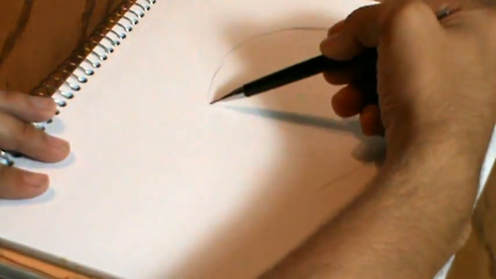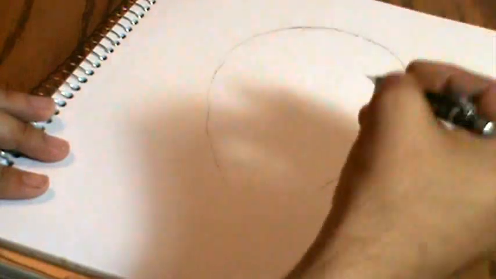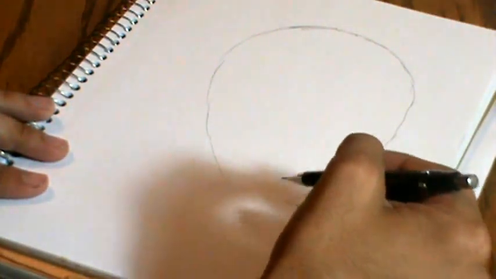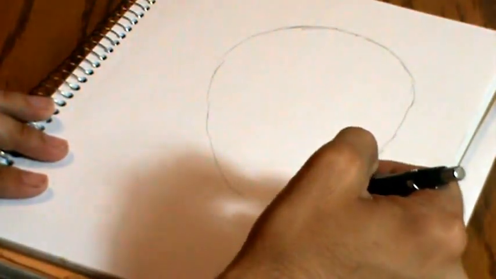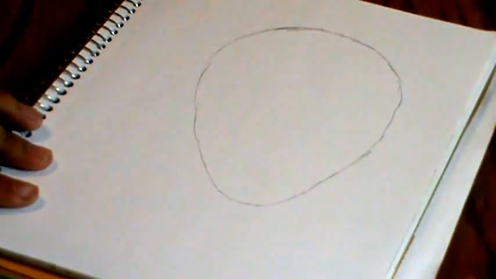Anyway. There. That's the start of the head. Now, of course, we're going to do details.